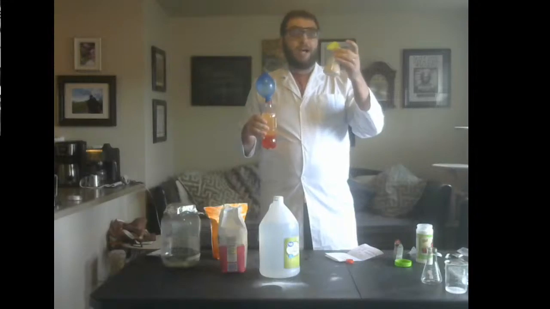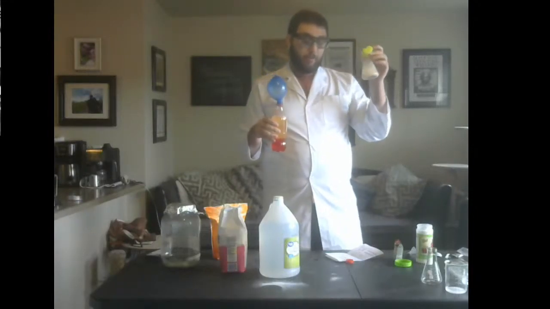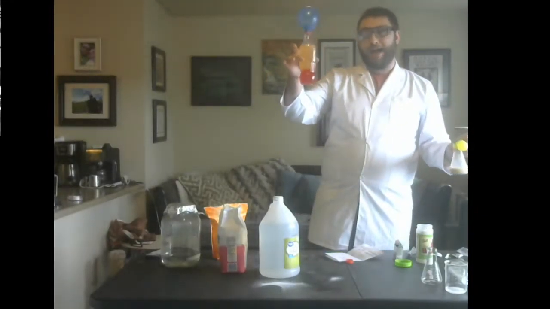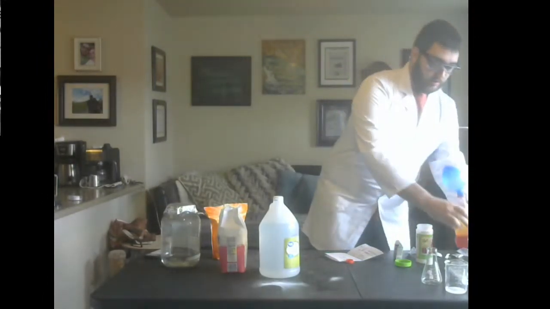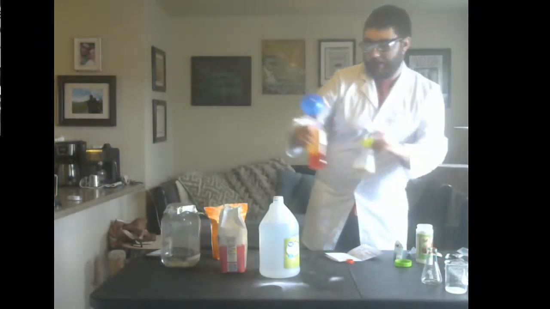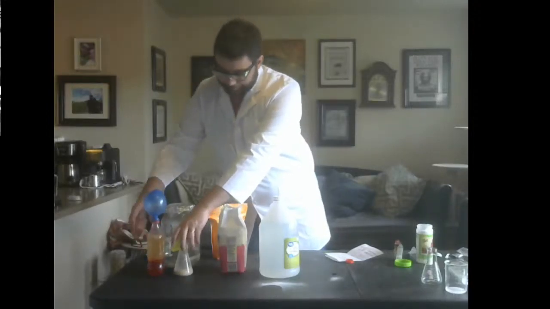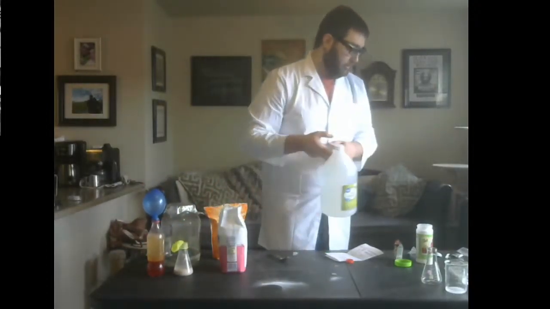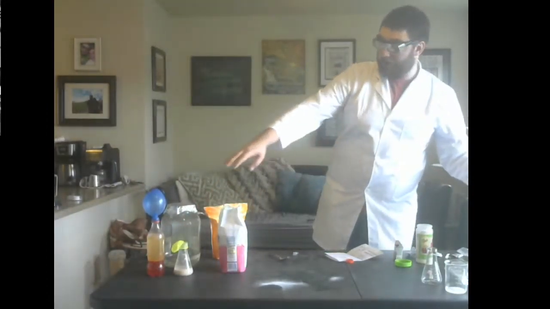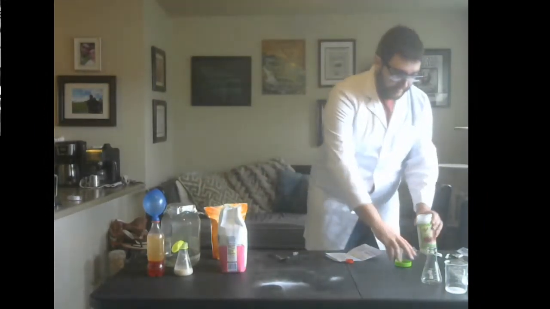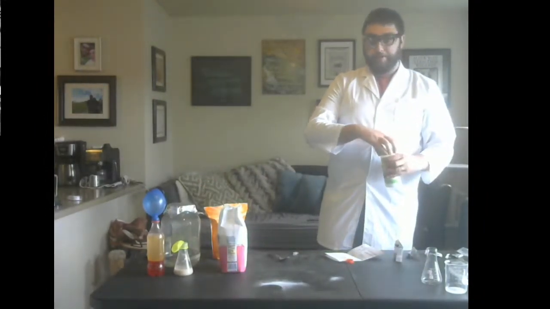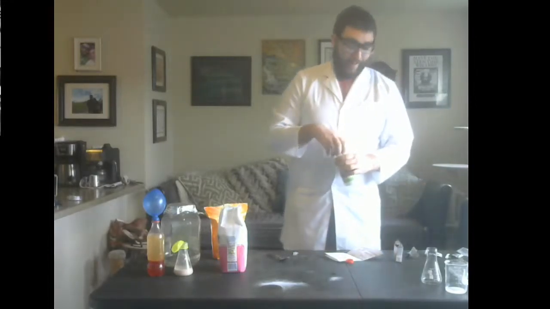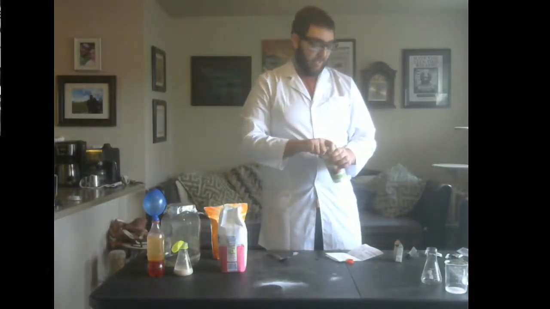This is going to go a lot slower, but it will get there. This is going to go a lot faster, but end a lot sooner. So we'll just set those off to the side here for now. And again, you can always add more stuff to this, more baking soda and citric acid, or Alka-Seltzer tablets. It's all the same thing.